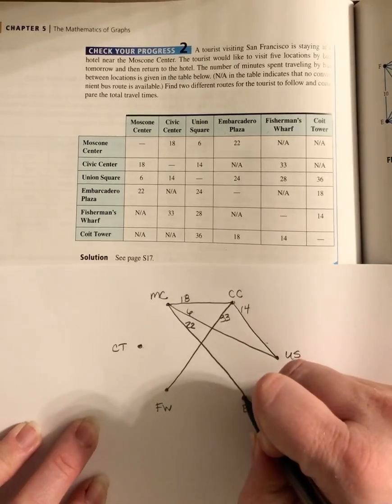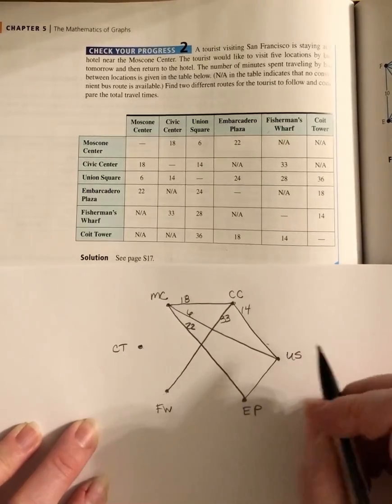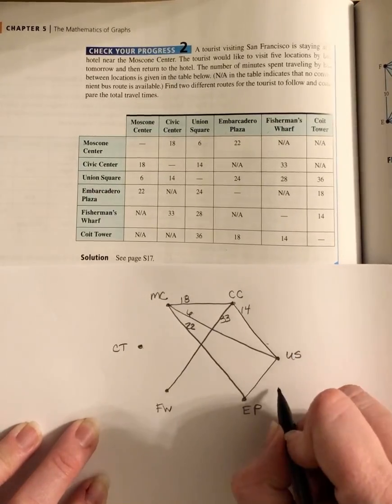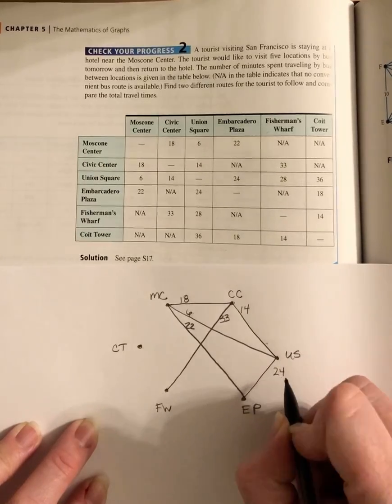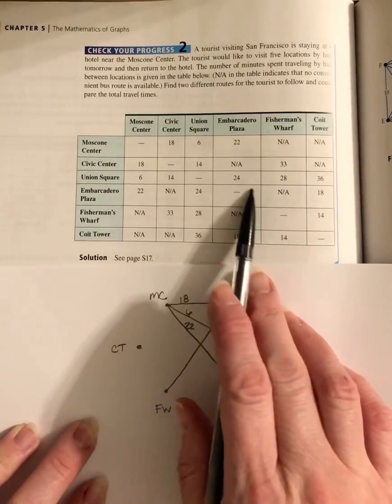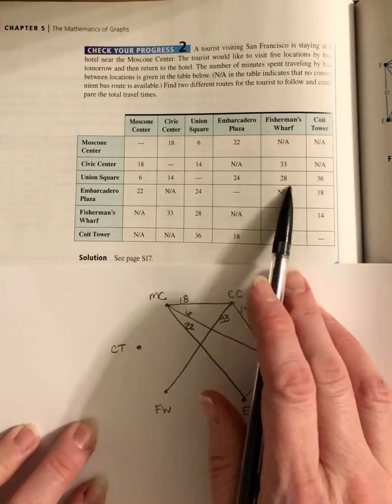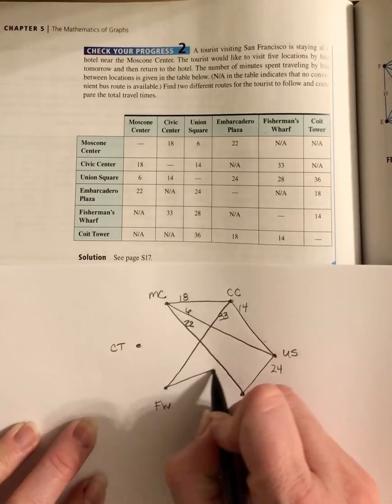So this one is 24. Union Square to Fisherman's Wharf is 28.